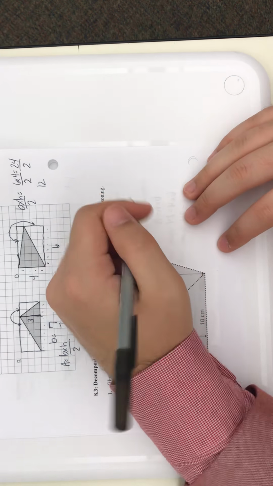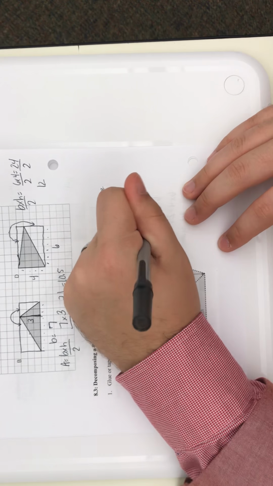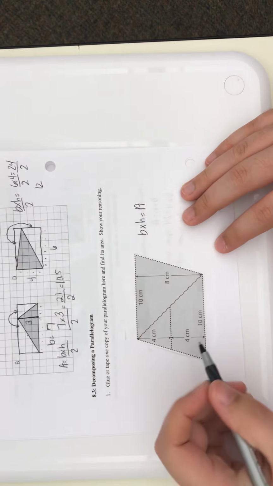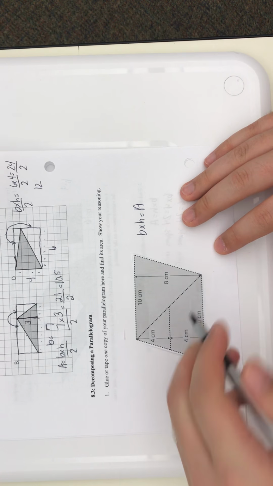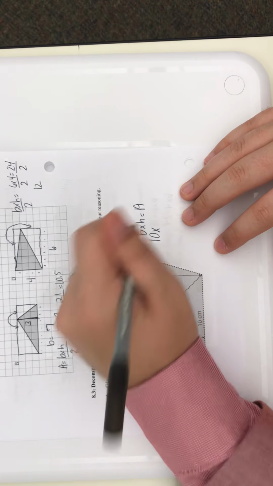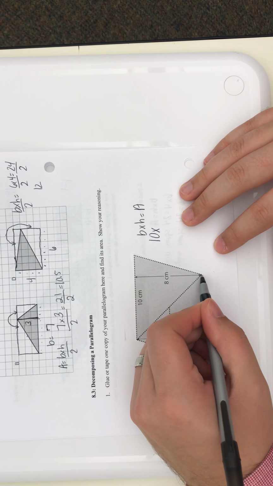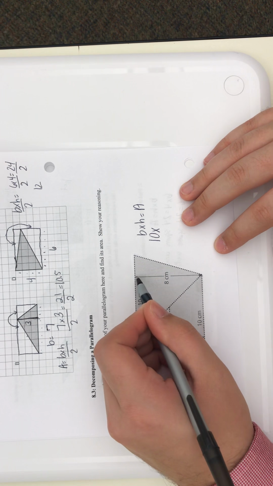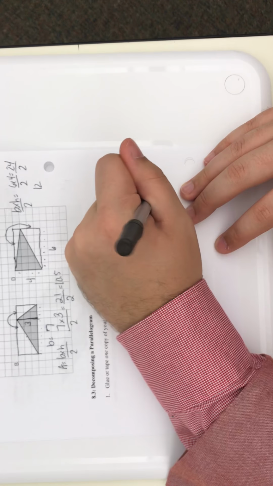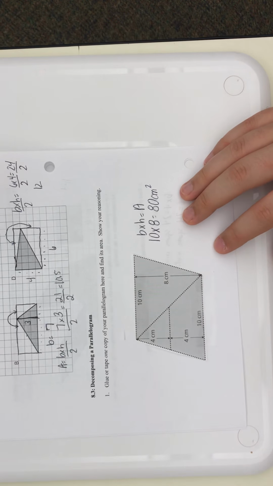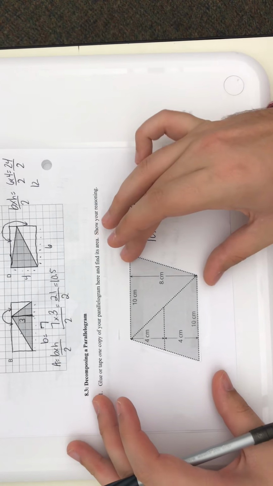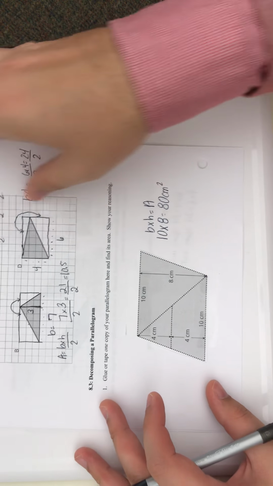So for this problem, I'm going to write base times height equals area. My base of this, notice that my base is 10, so I'm going to put 10. And my height goes from 1 perpendicular, right, to the top. That's 8. 10 times 8 is going to give me 80 centimeters squared, right? So that's the first problem, is just taking the parallelogram and finding its area.